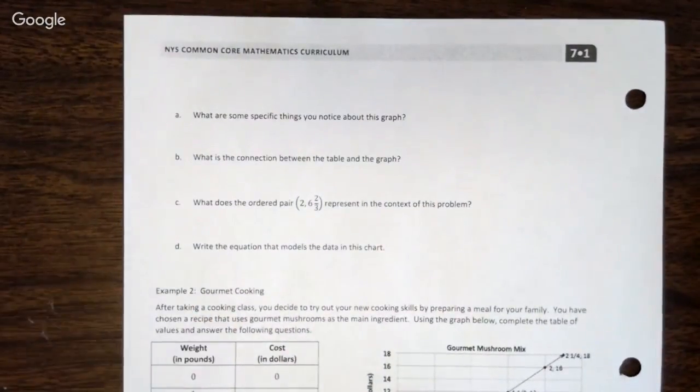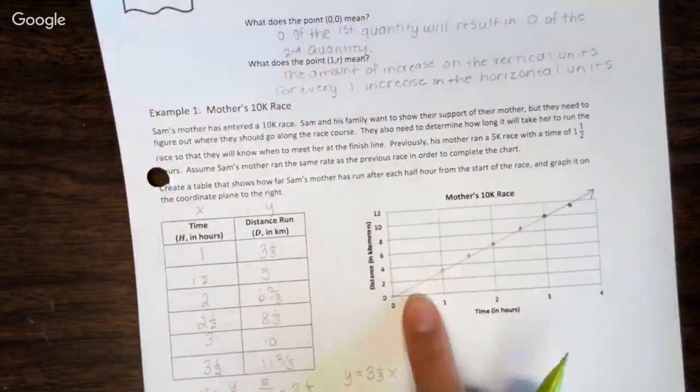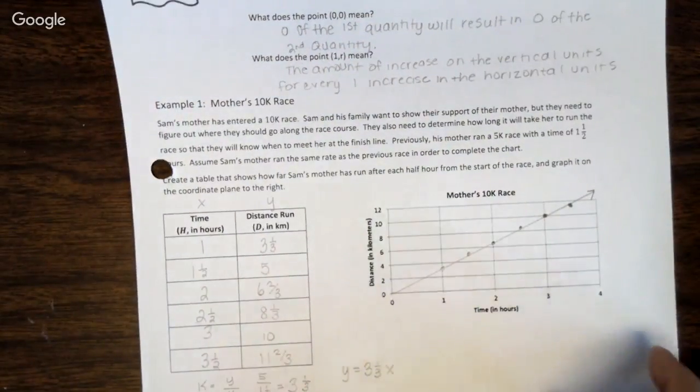All right, so let's answer some questions about this. It says, what are some specific things that you notice about this graph? So if I'm looking at the graph, what do we notice? We notice it's a straight line. It goes through the origin.